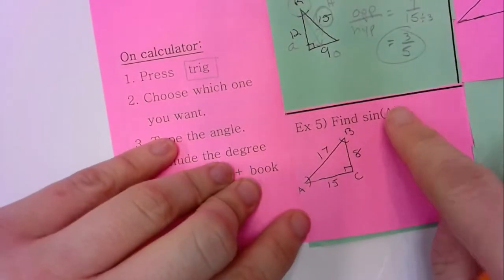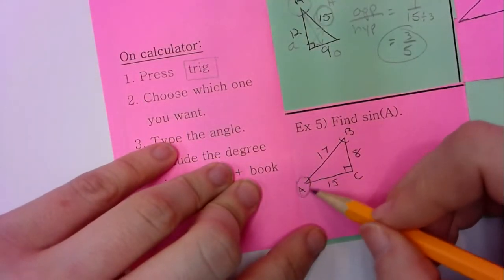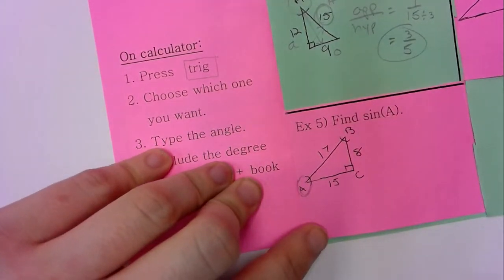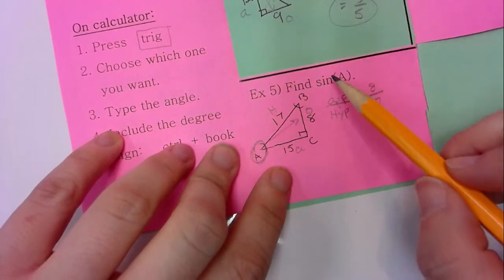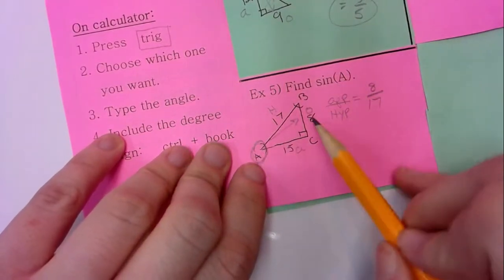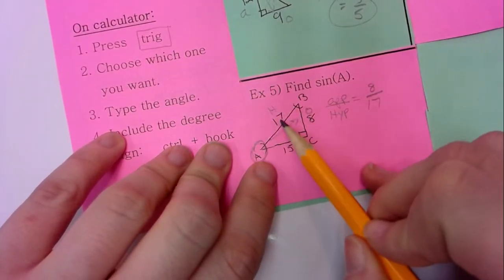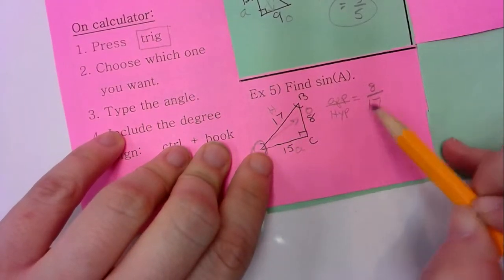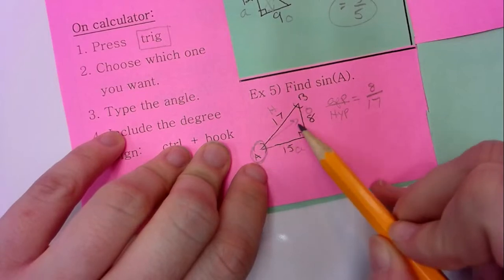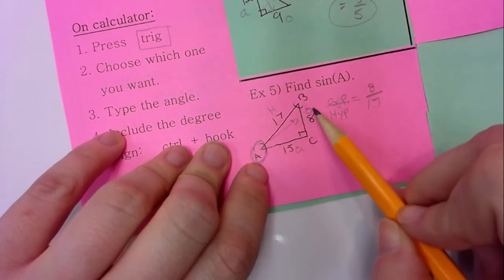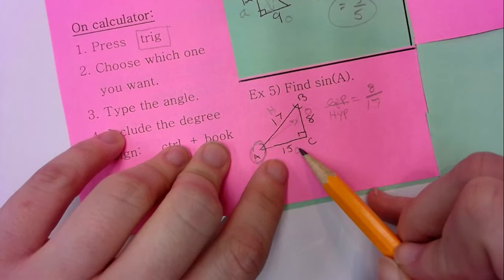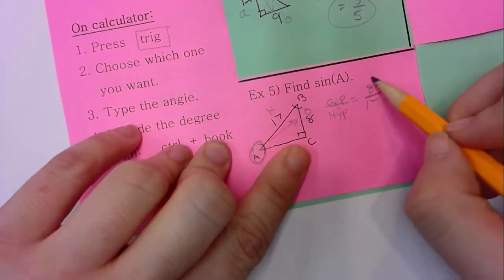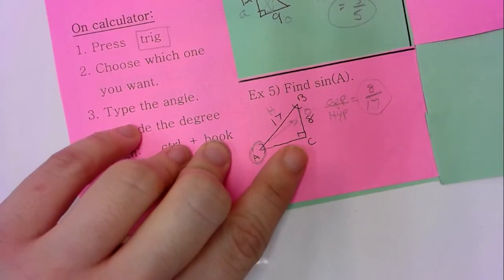You're finding the sine of angle A, so be sure you're looking with regard to angle A and just pretend angle B is not even there. And then come back and check. Okay, so you were looking for the sine of angle A. Here's angle A. Our hypotenuse is 17 because that is the longest side and it's across from the right angle. Opposite of angle A, I have this side, which is 8. And then this was the adjacent side, which I don't need for sine. So the sine of angle A was 8 out of 17.